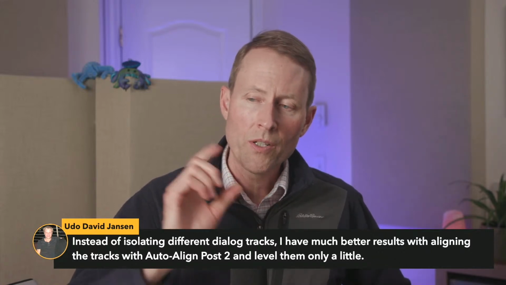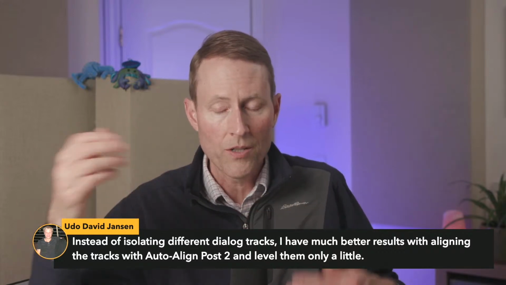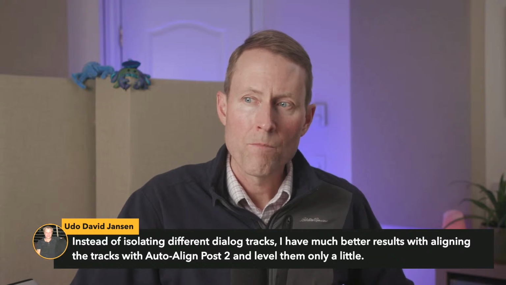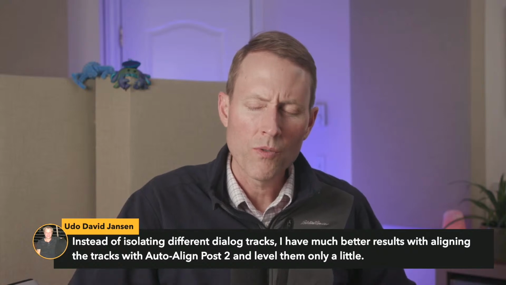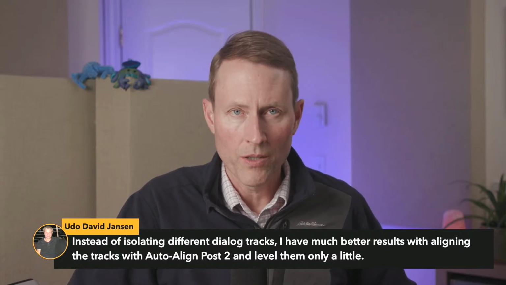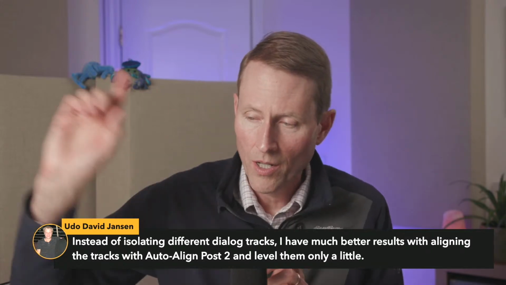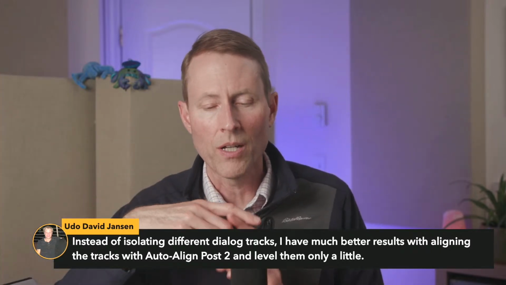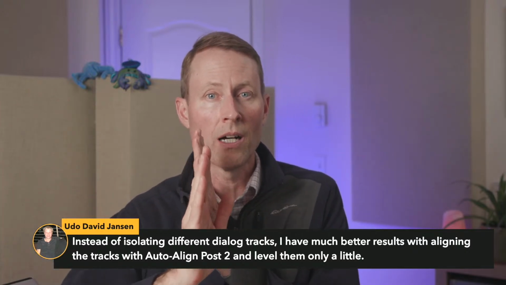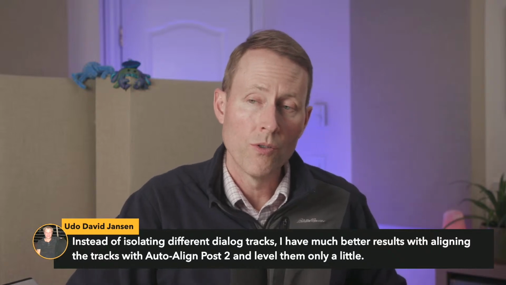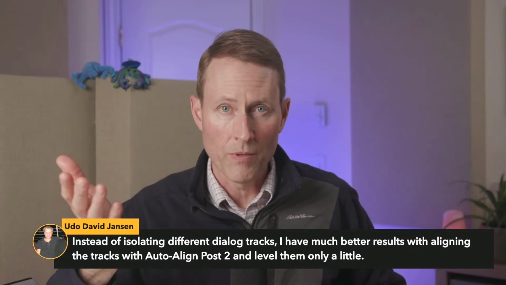So the trick is that when you have two people talking in the same space, each on their own microphone at some distance from each other, you will get phase differences. The audio will not be perfectly aligned between the two microphones because there is distance between them. So when I talk, my microphone captures my sound, and Danny's microphone also captures my sound. My voice is going to arrive later at her mic than it does at my mic, so they're not going to be perfectly aligned. So Auto Align Post 2 will take them and line them back up dynamically so that you don't have to do the railroading necessarily.